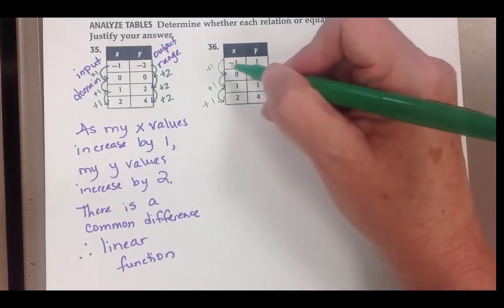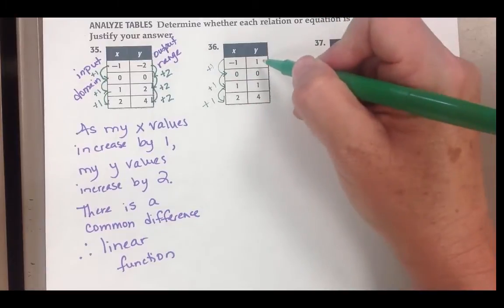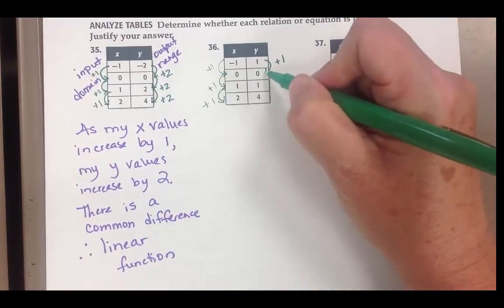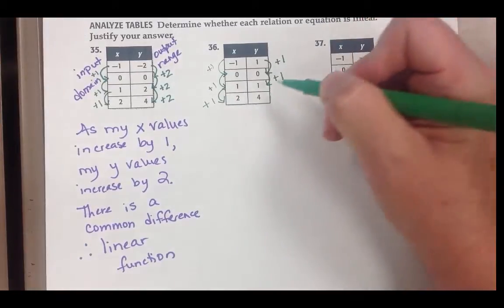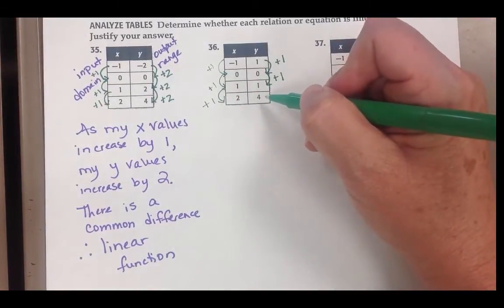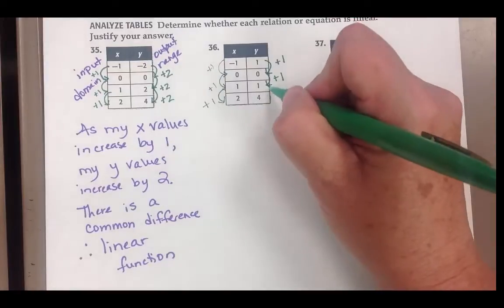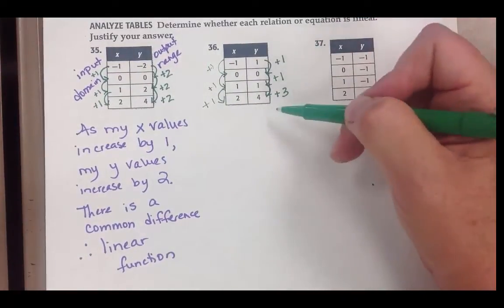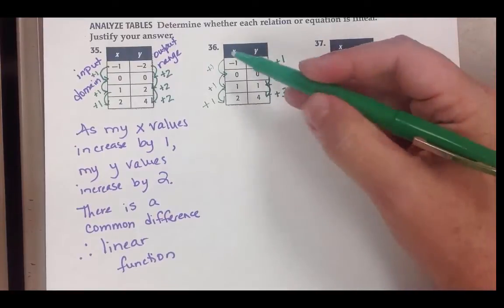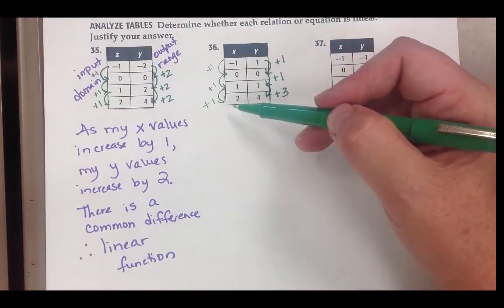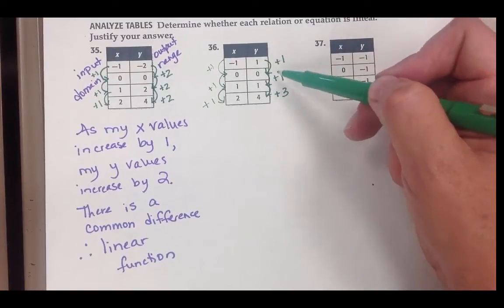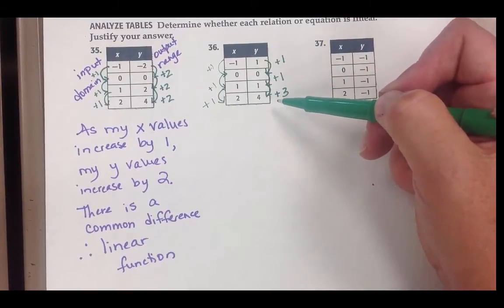So as I increase by 1 in my x's, my y increases by 1, +1, increases by 1, +1, but 1 to 4, that's not an increase of 1, that's an increase of 3, so +3. This is not the same value as my x's increased by the same amounts.